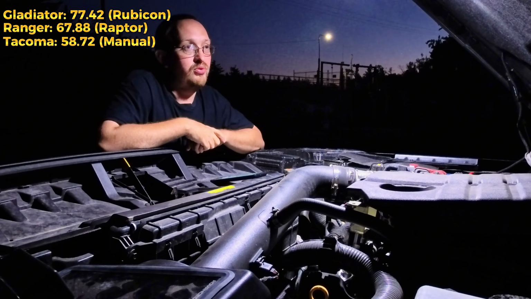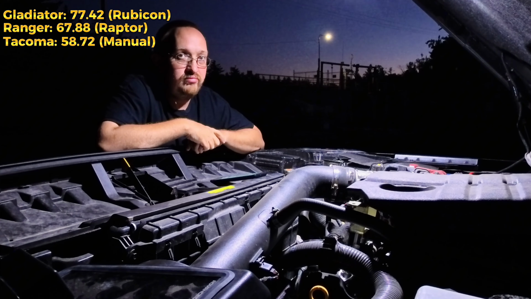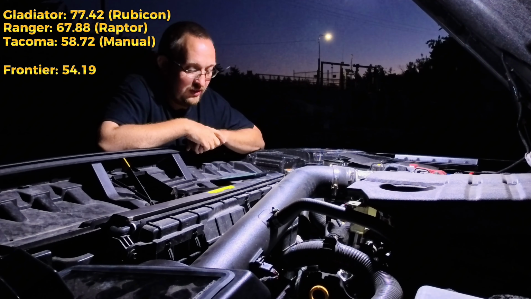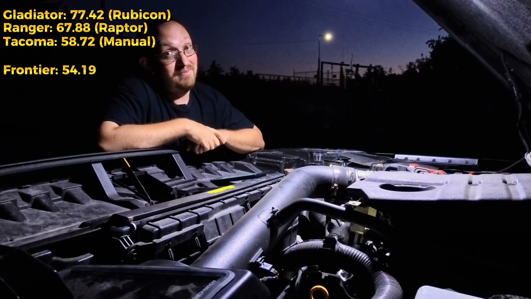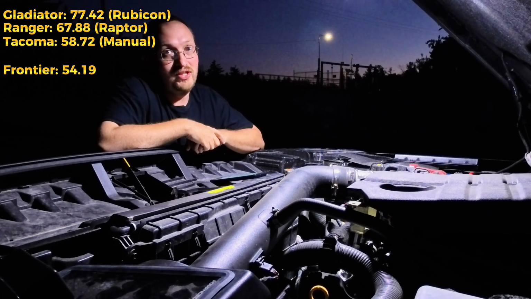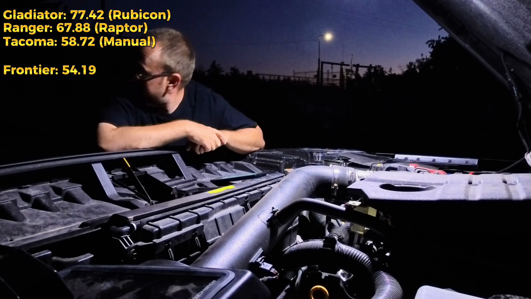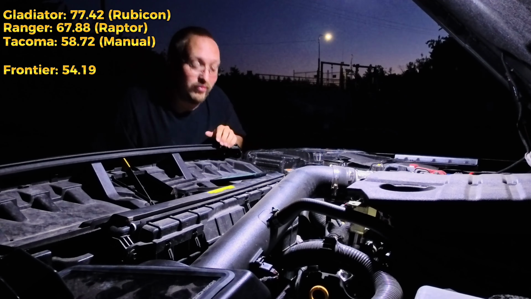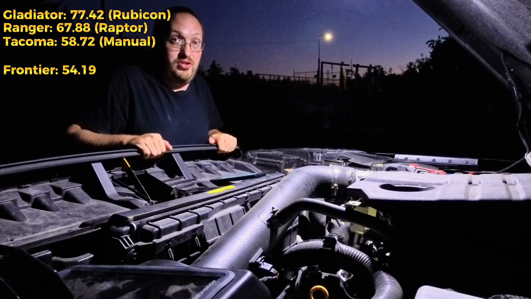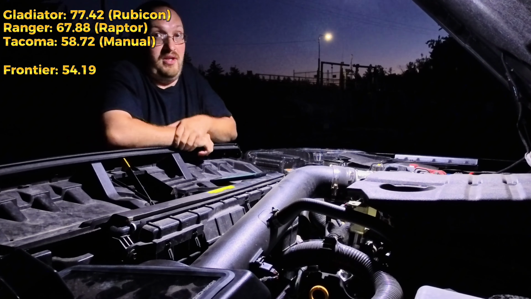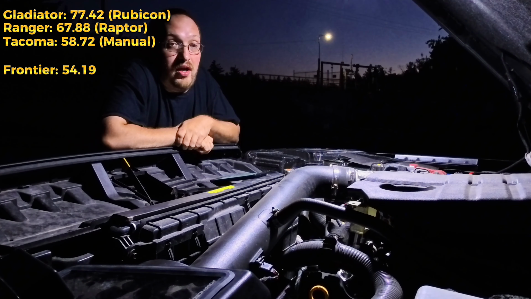And how many manual Tacomas are there that's being sold? Majority are automatics. How many Ranger Raptors do you see out there? Not a whole lot, considering that the Ranger itself really isn't selling particularly great. So there's not a lot of Ranger Raptors. How many Gladiator Rubicons do you see? In my area, I've only seen like a handful.